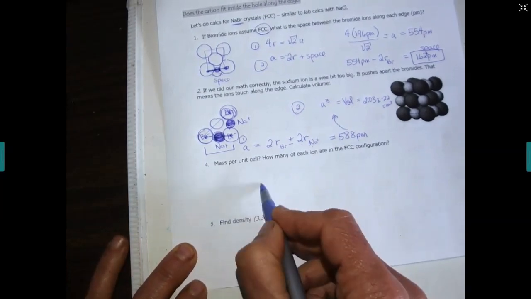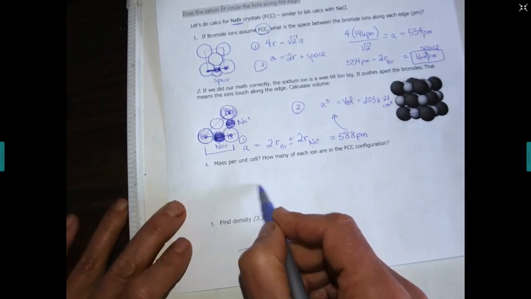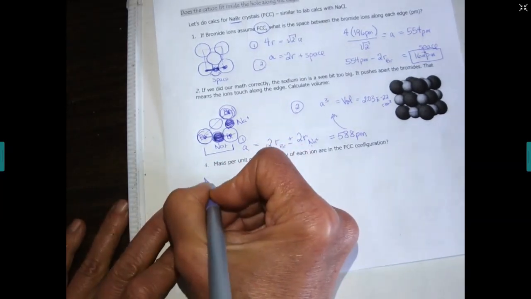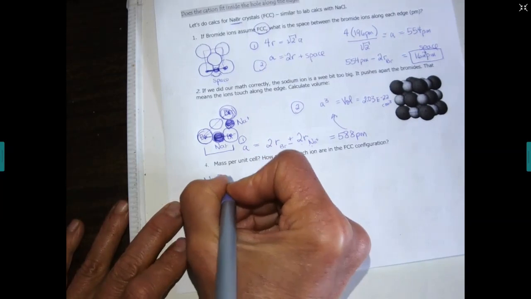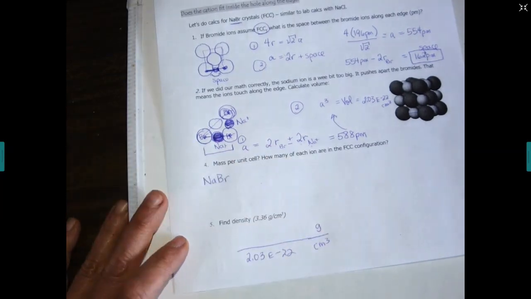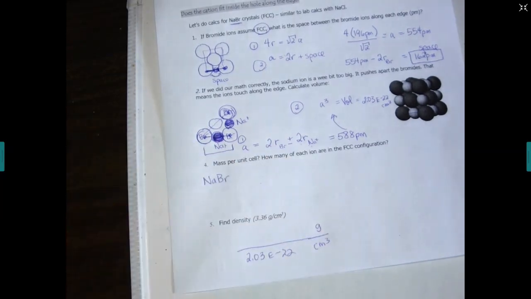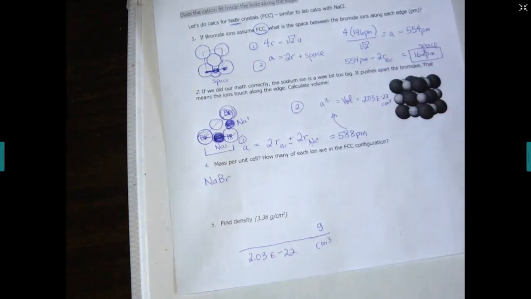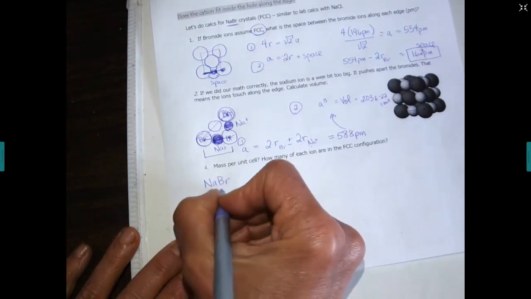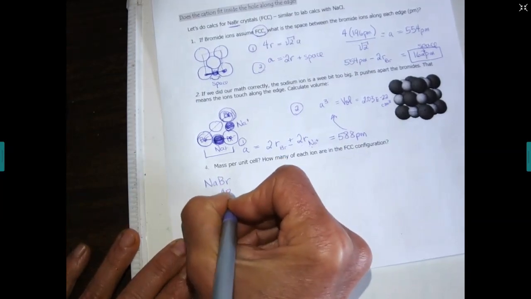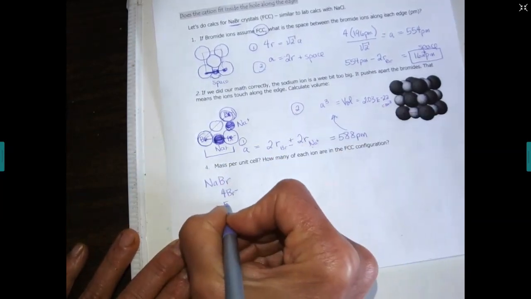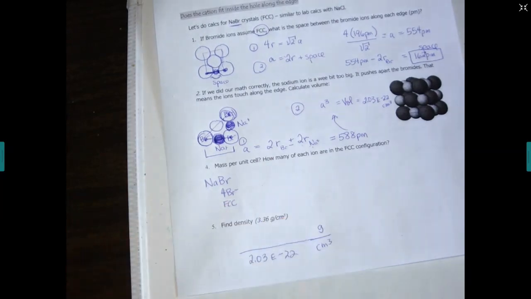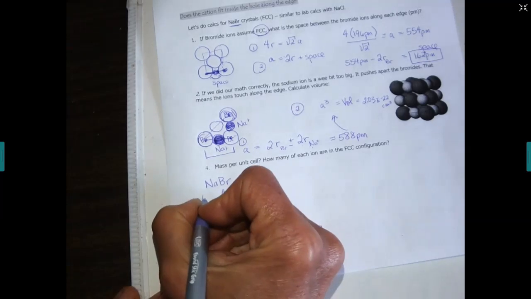We need to find the mass. So we're going to do that. So we have sodium bromide. I better write down what I'm doing or I'll do the wrong one again. We have to talk about where the pieces are. Remember, the bromides are in the corners and the faces. On the lab, you'll show me that we have 4 bromides, because the bromides are in the FCC, even though they're not touching anymore. And the sodium must also be 4 sodiums.